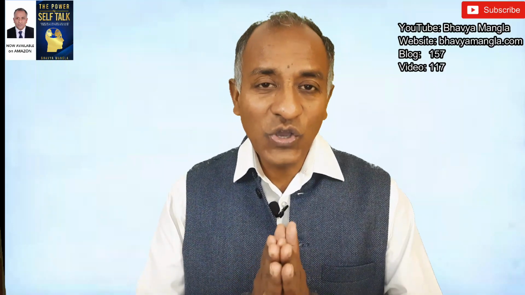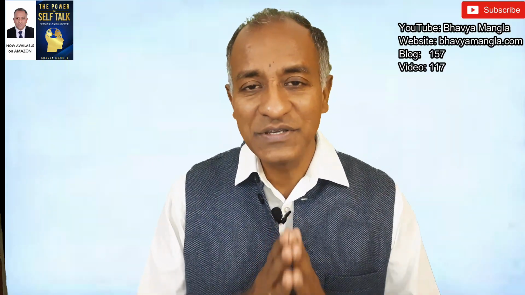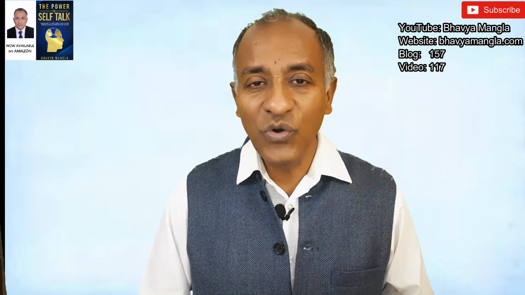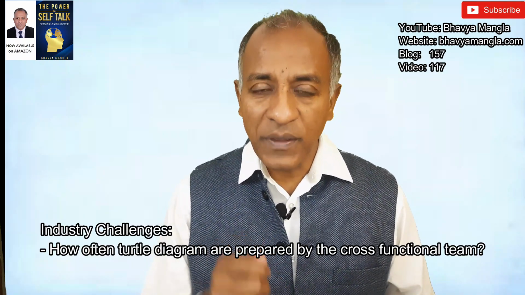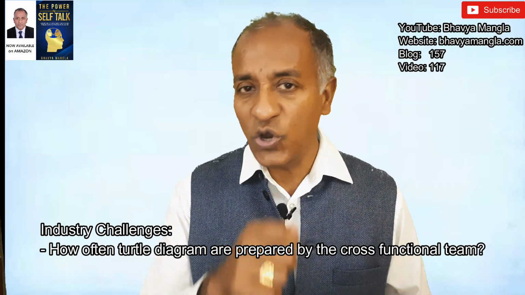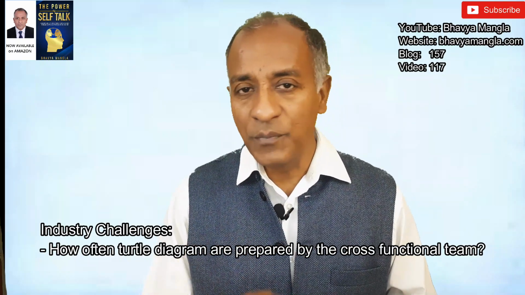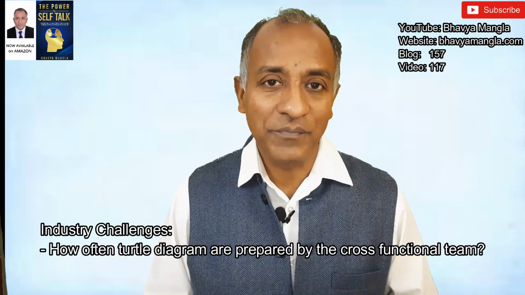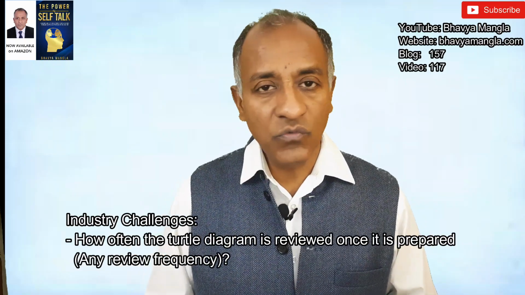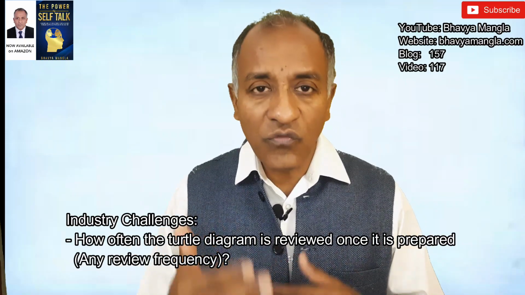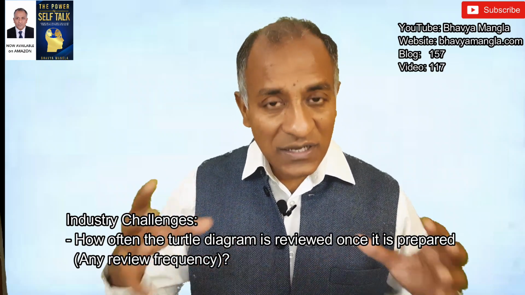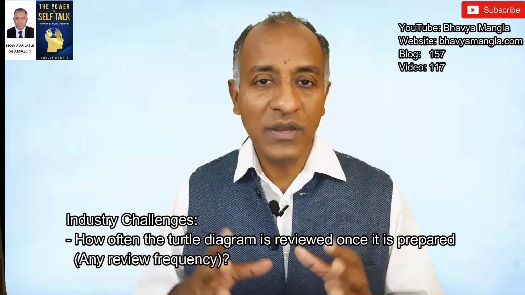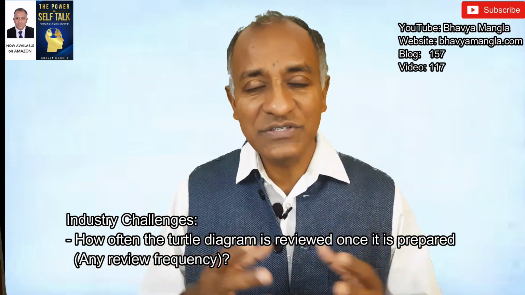In the last, talking about what the possible industry challenges are. First and foremost is how often the turtle diagram is prepared by a cross-functional team and not by just one individual sitting on the computer and making it for the entire organization. The second important thing is that we make a turtle diagram, but what is the frequency of reviewing it, seeing from time to time whether it is still applicable as per the present organization processes or if something has changed in that.